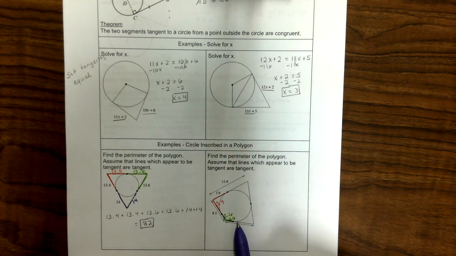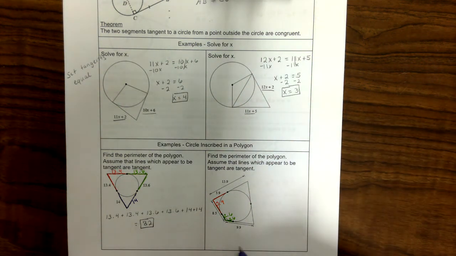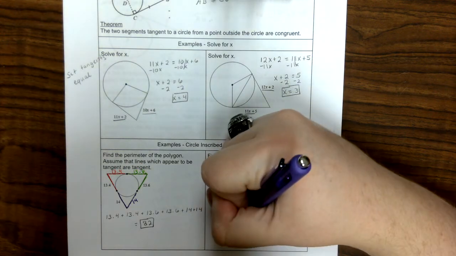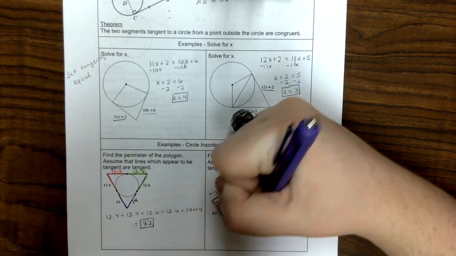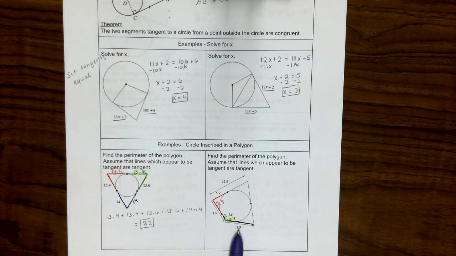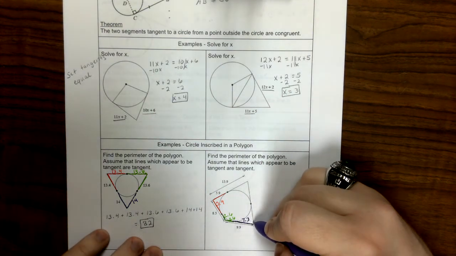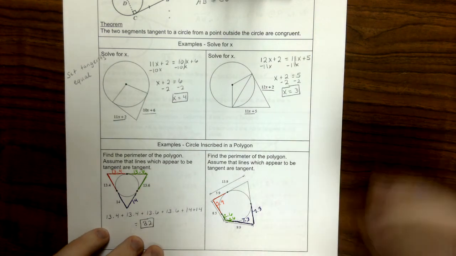I need to know how long this other piece is because that's going to help me get this one and then that one. So how long is this one that I'm coloring in purple? Well, we'll take the whole length of 9.9 and subtract 2.6 from it, and that'll give us 7.3, which means that that one goes with him, and he is 7.3.